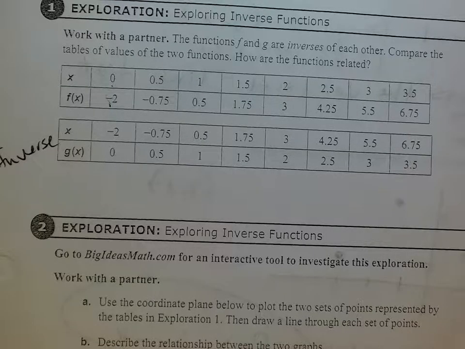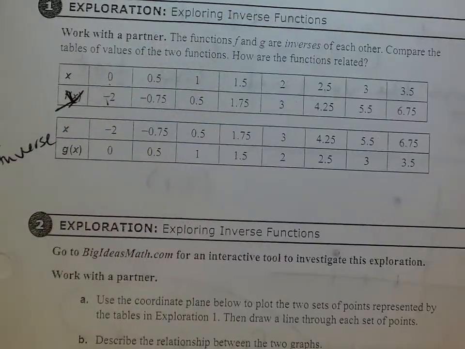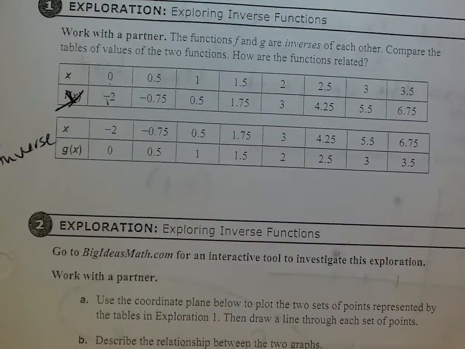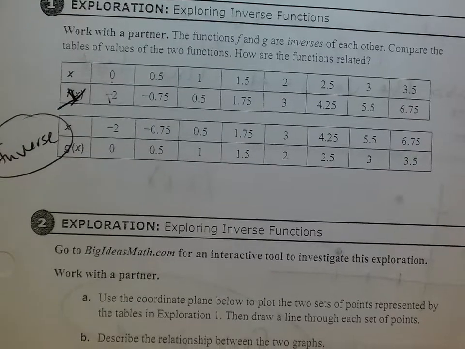Have they switched? Yep. So if these are the x's and these are the y's, because remember f of x is y, right? If you like y better, then they've switched. That means this is the inverse because I took all my points and switched them all the way around, so that this would be the inverse of this. Pretty easy. Just take my xy and switch it around to make a yx.